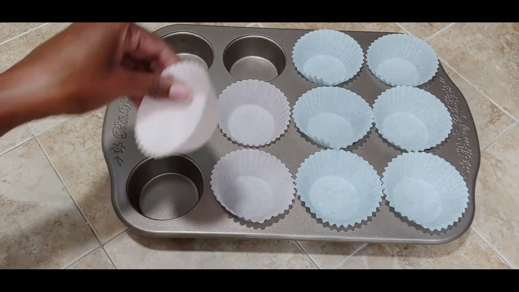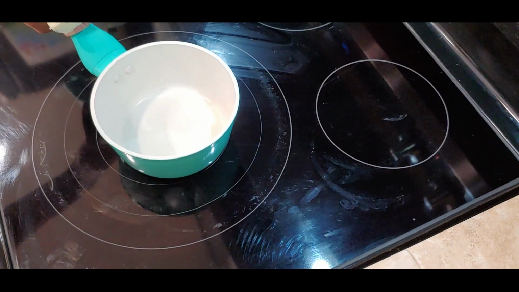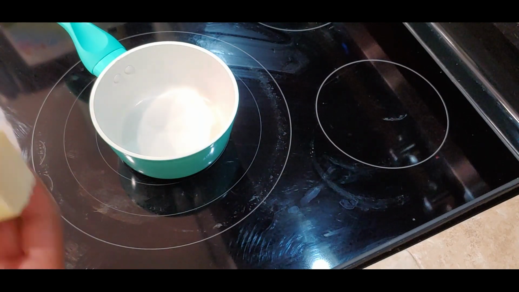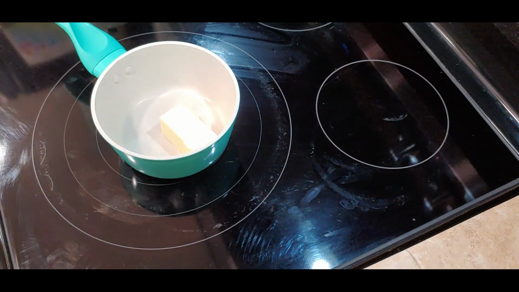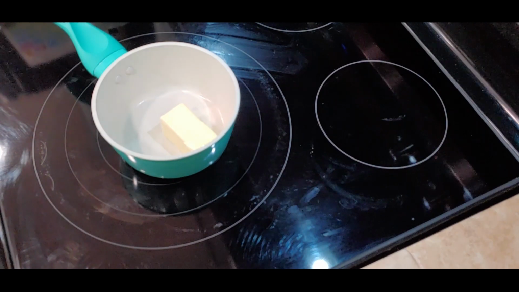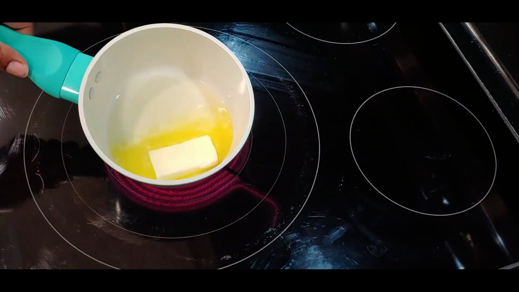So without further ado, let's go ahead and get into it. Browning butter is the definition of delicious science. I know it can be intimidating, but I'm going to break it down for you so you know how to do it. First, place your butter in a saucepan over medium-low heat. We want to melt the butter slowly to reduce the chance of it burning.